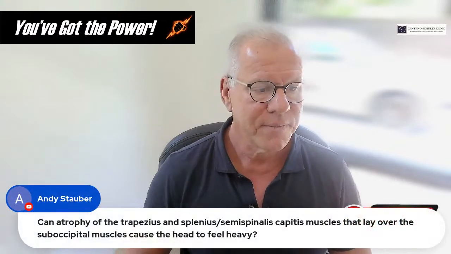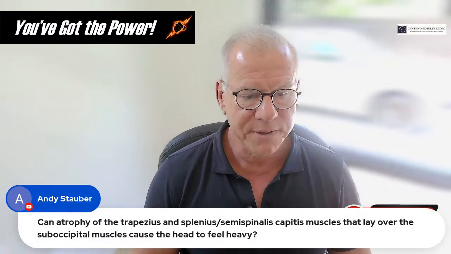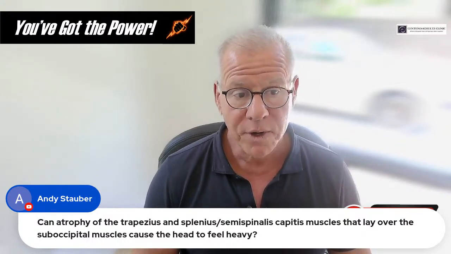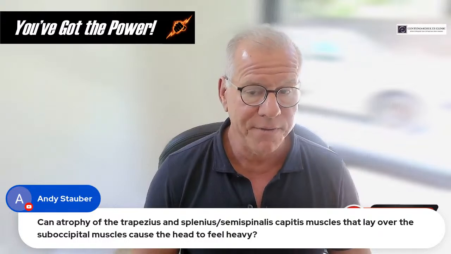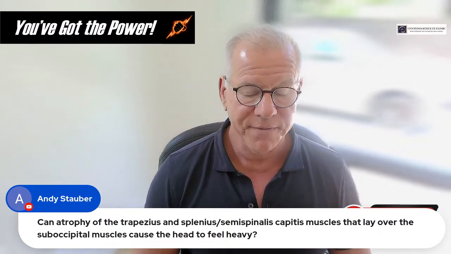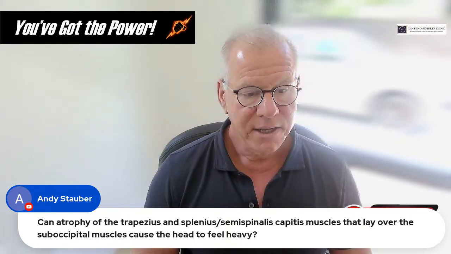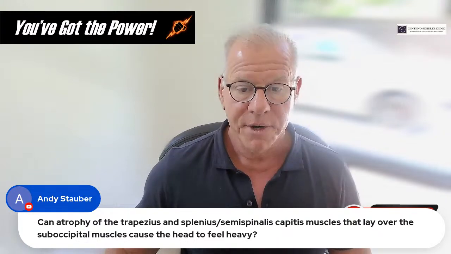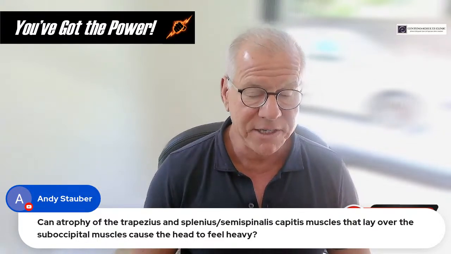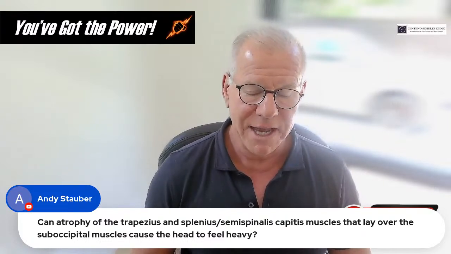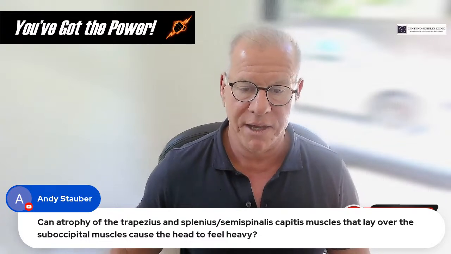I'd be happy to look at that. Andy, can atrophy of the trapezius, splenius, semispinalis capitis muscles that overlay the suboccipital muscles cause the head to feel heavy? That's a good question. I don't know the answer to that one. Jim, if you're referring to that research, looked at the deep segmental stabilizers. I think in various studies he added the splenius, semispinalis capitis in there or didn't. But as far as the perception of head heaviness, that would be mostly the segmental muscles there. So those suboccipital muscles, rectus capitis posterior major, the obliques, etc.